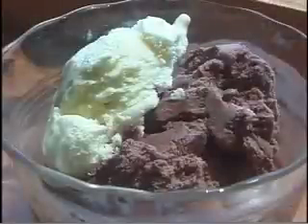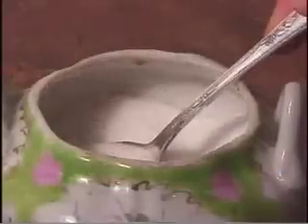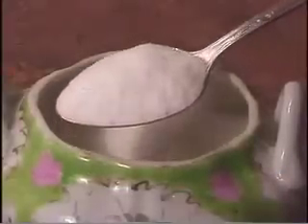Different flavors of ice cream, including chocolate and vanilla, are flavored from plants. And even sugar comes from the sugarcane plant. These are just a few examples of the hundreds of ways we use plants every day.